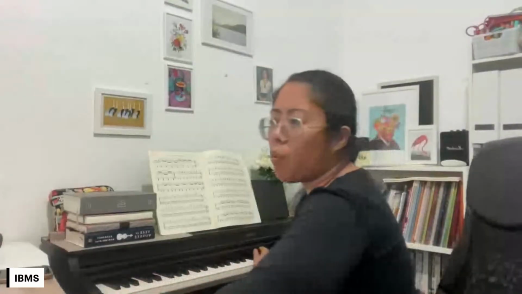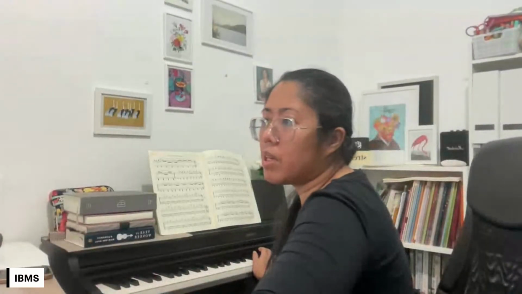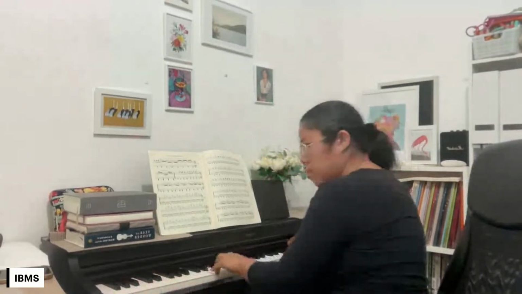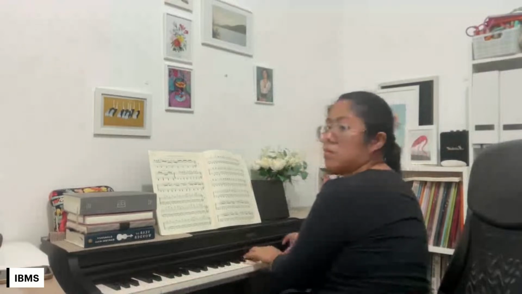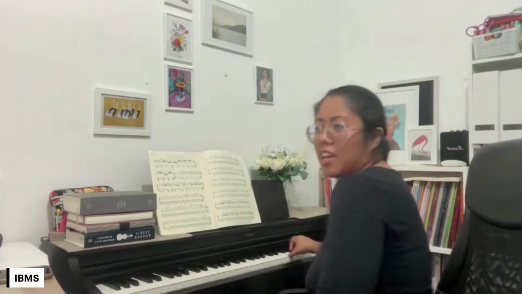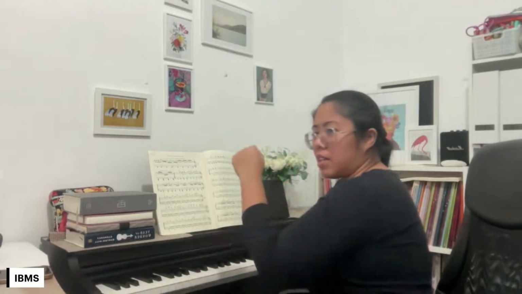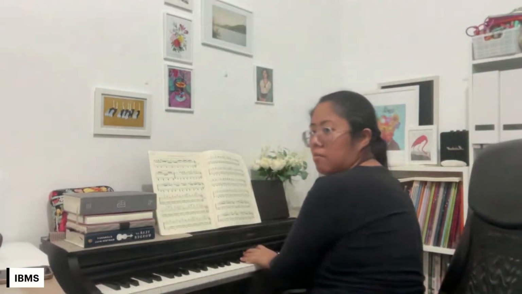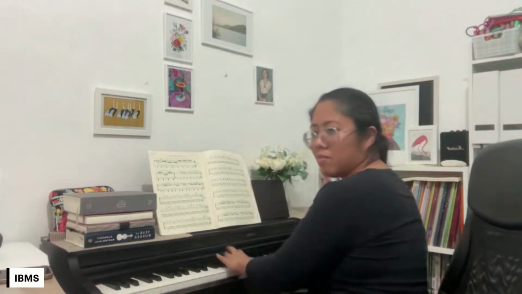Then when you get to this point, this is something you're going to practice with both hands. This is what I'm telling you. Pam pam pam pam pam. Dun, dun, dun. You really need that downbeat. Otherwise, you're going to play this all over the place.